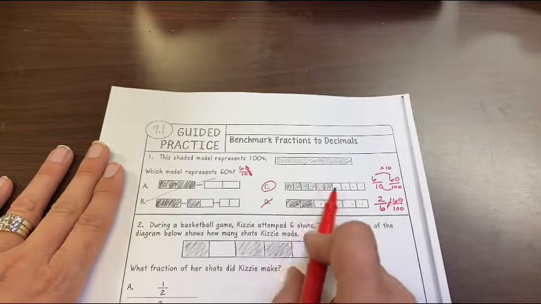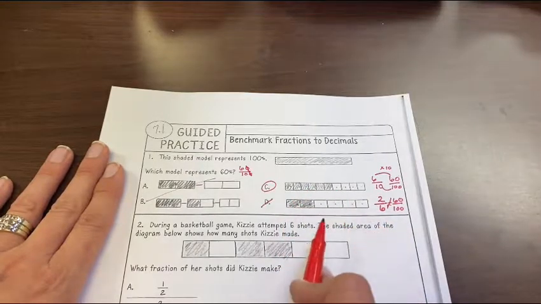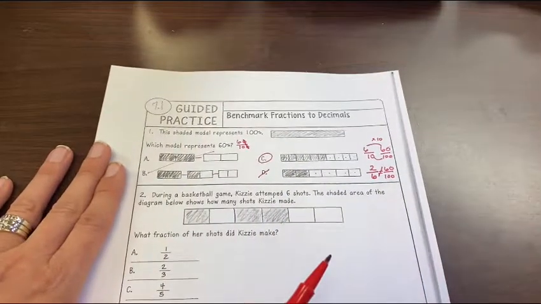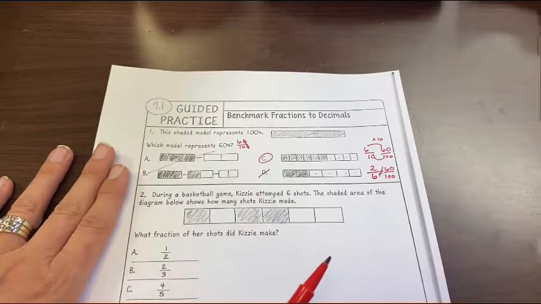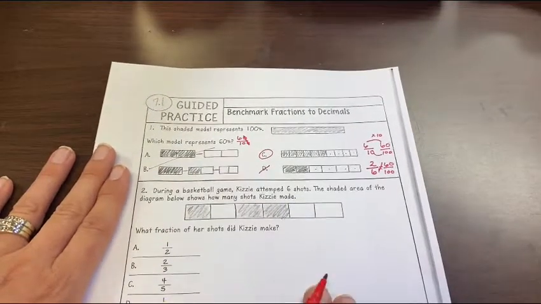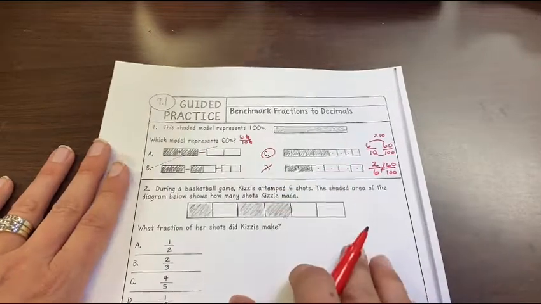So I would like you, beside each shaded model, to write the fraction down beside it, okay, on your homework. That's what I expect. Beside each answer choice, beside each picture, I want you to write down a fraction.